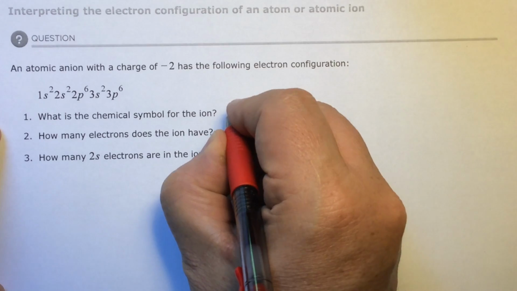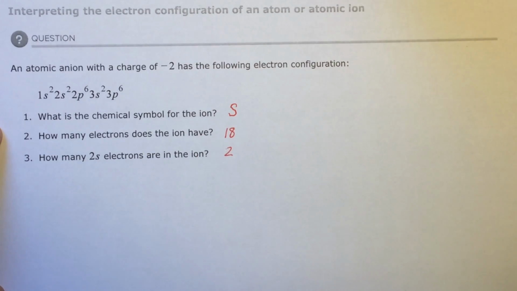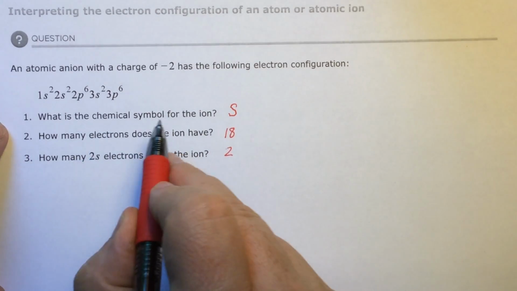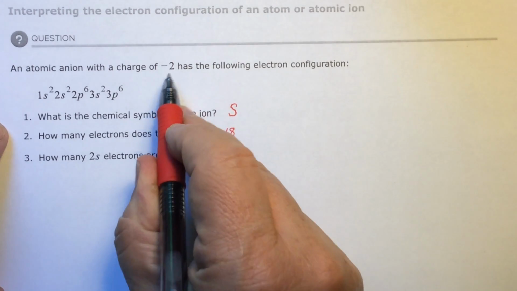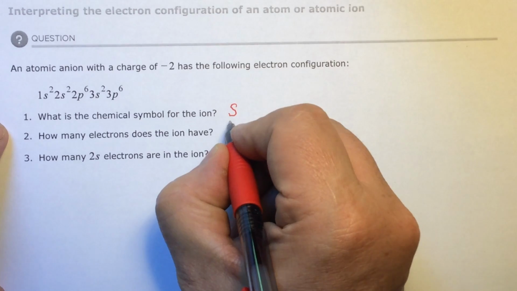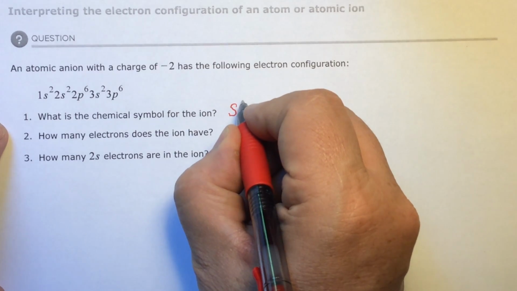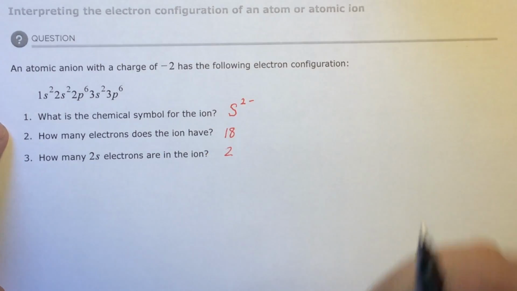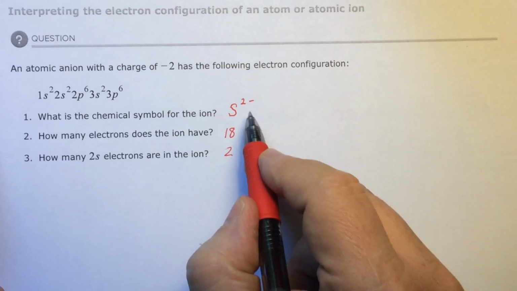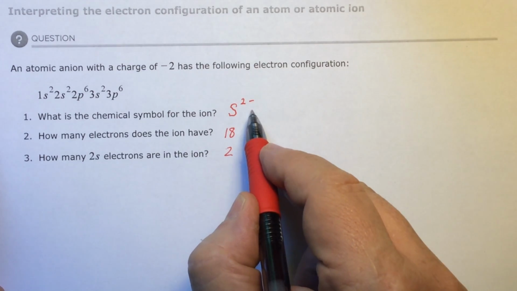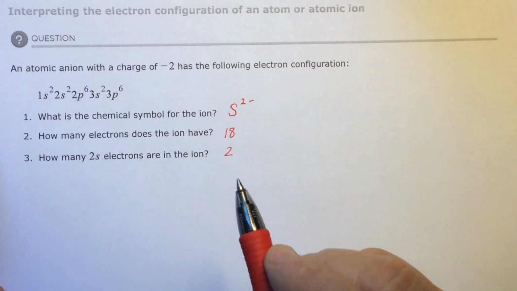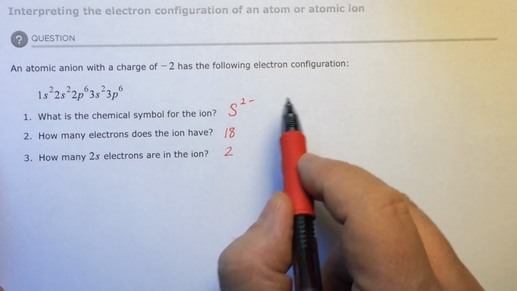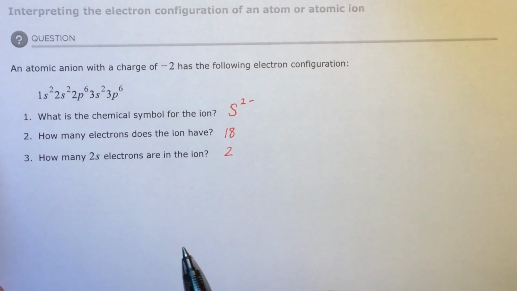So sulfur is the element, and then it's asking to write the chemical symbol for the ion. So it's sulfur, but it's an ion. It's not neutral. It can't just be S. It has to be S 2-. And do you remember when you're making these ion markings, it's going to be 2+ and 2-, and it's not -2. It's 2-, 2 negatives, 2 positives, whatever. Okay, so pretty straightforward question.